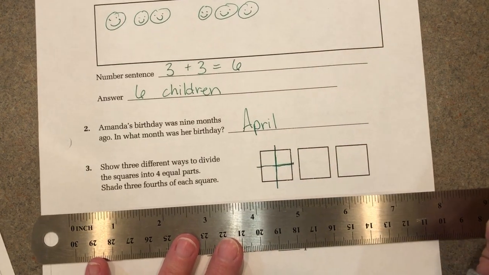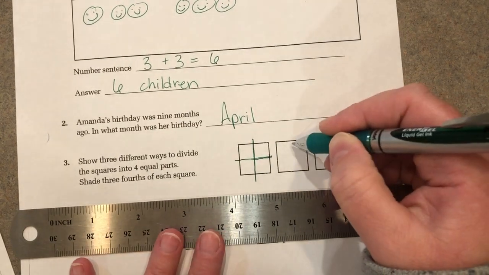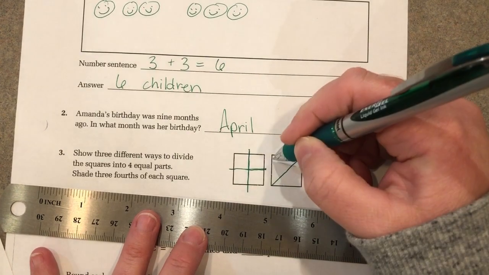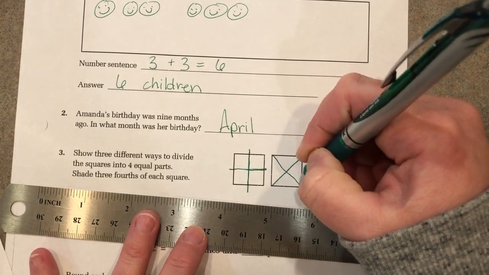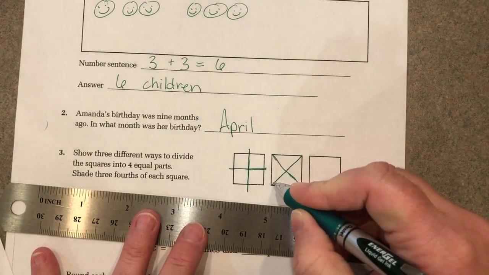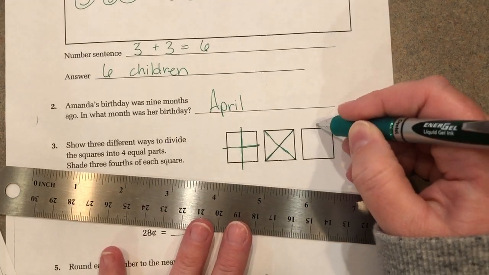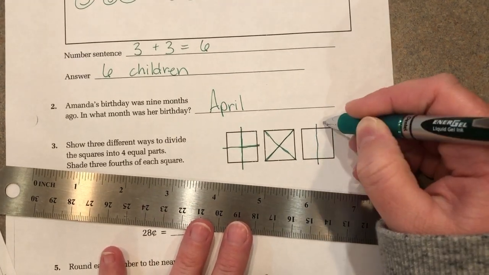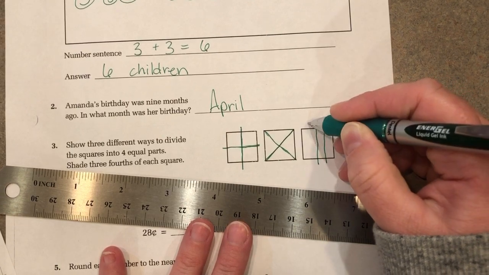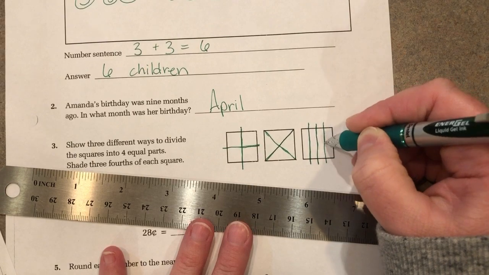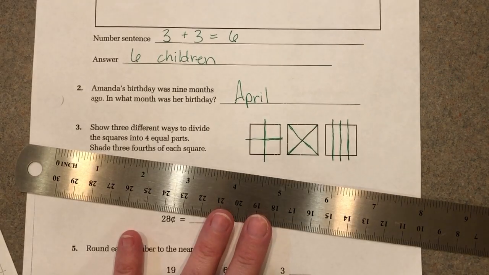And there's 4 equal pieces. If it's a square, we can actually do it like this because all of the sides are the same length. We can't do this with a rectangle, but we can do this with a square. Or we could cut it in half this way and then cut these in half also. And those are 4 equal pieces. Okay?